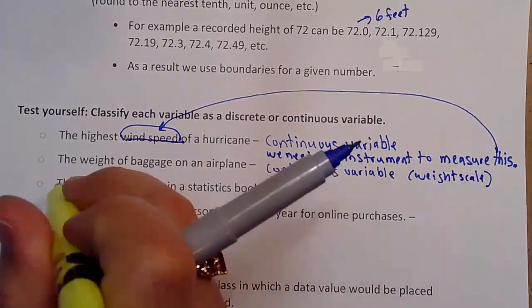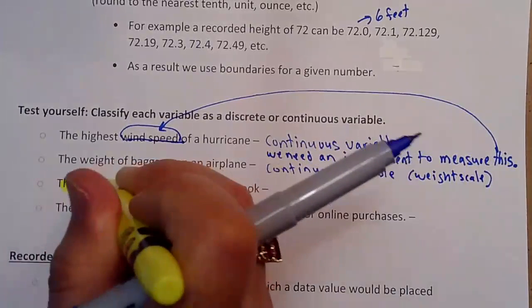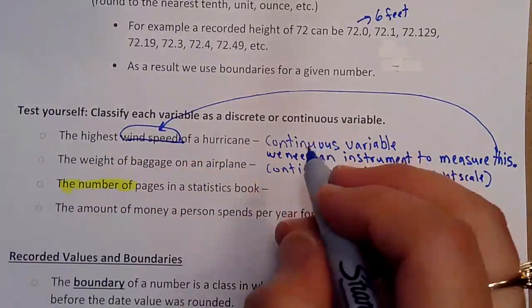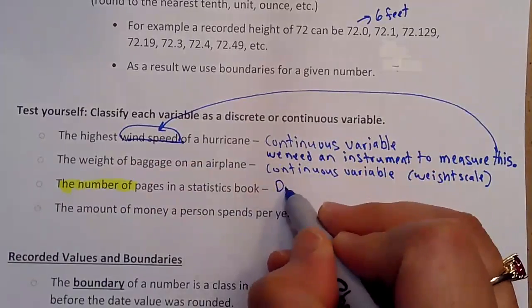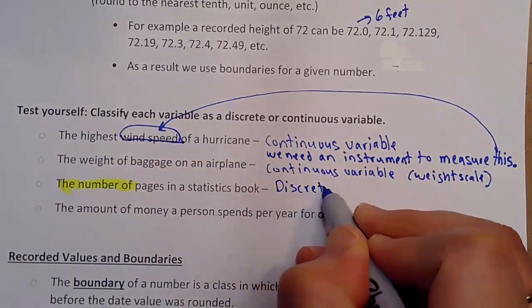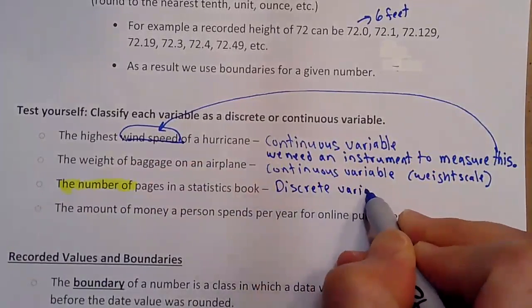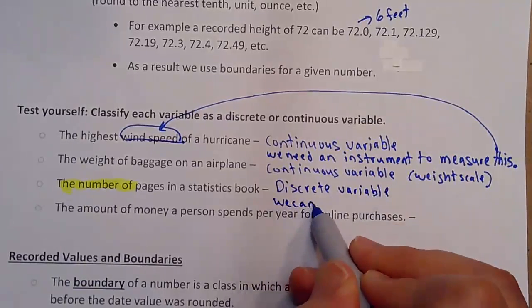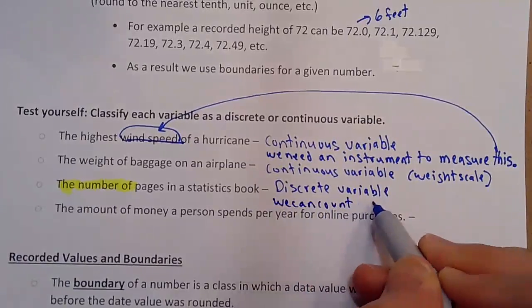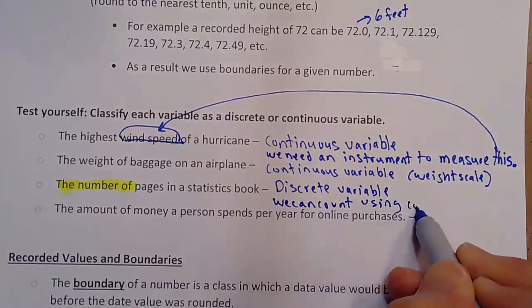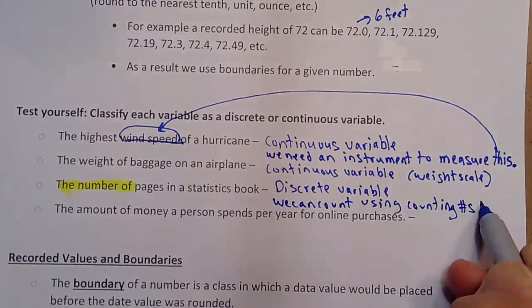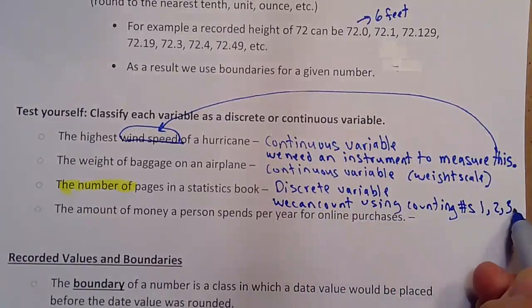The number of pages in a statistics book. Okay, where there's that keyword, number of, in this case, we're talking about pages. You can count 1 page, 2 pages, 3 pages, 4 pages. So this is going to be a discrete variable. So we can count using our counting numbers, starting with 1 and so on.